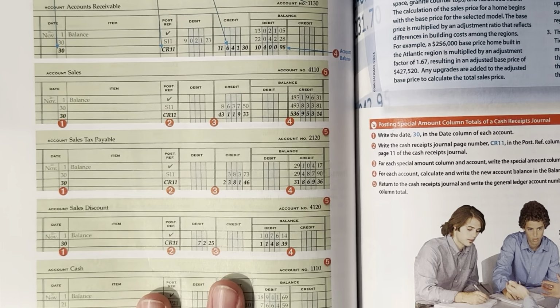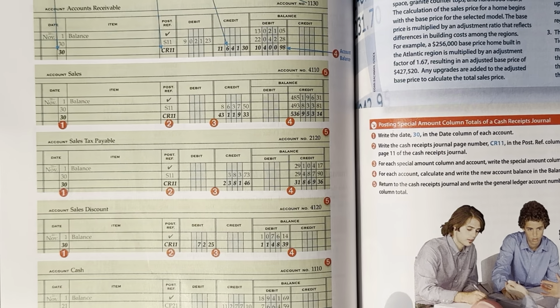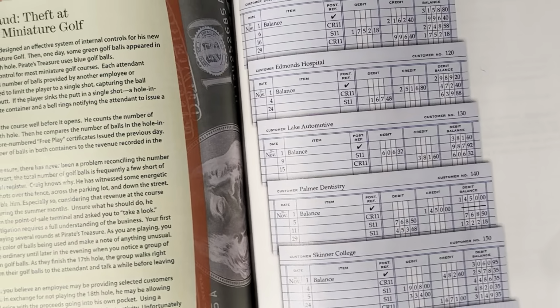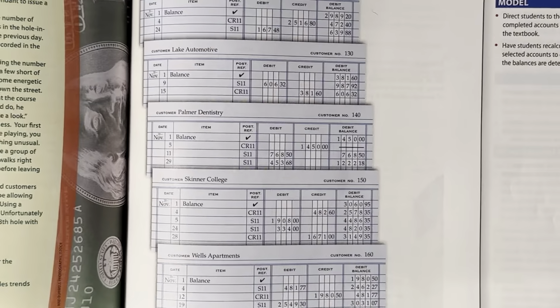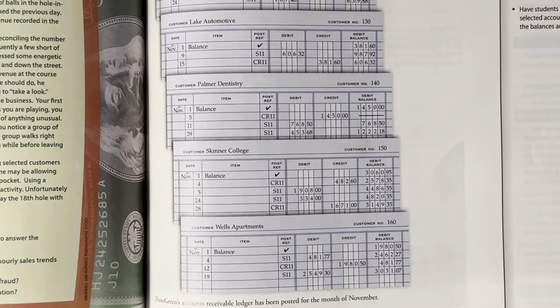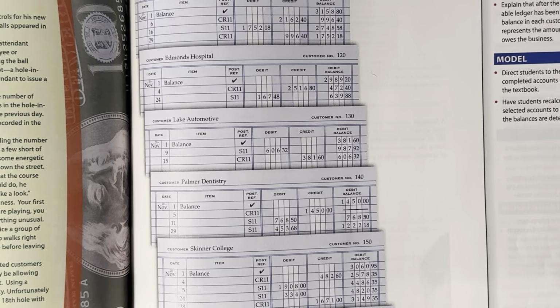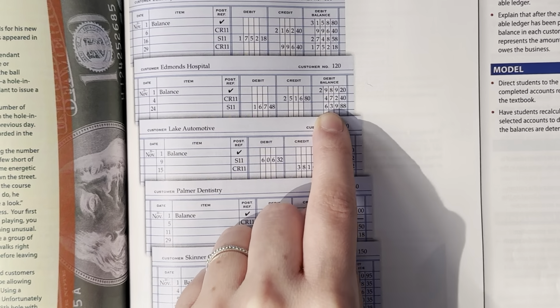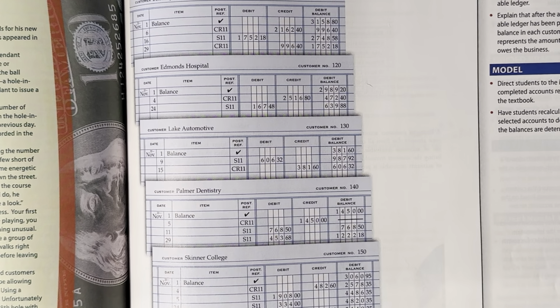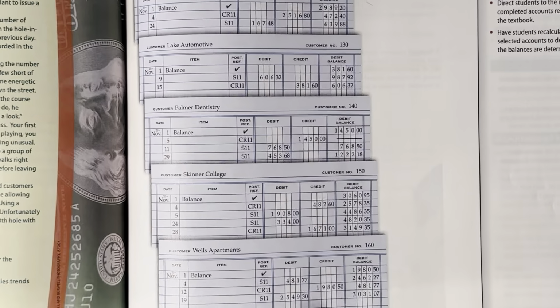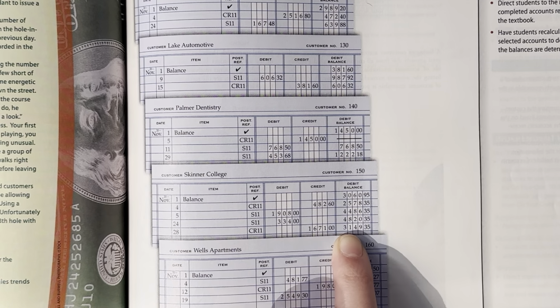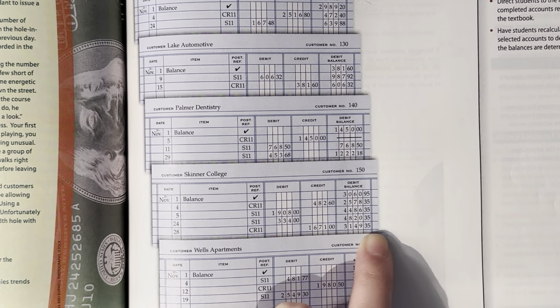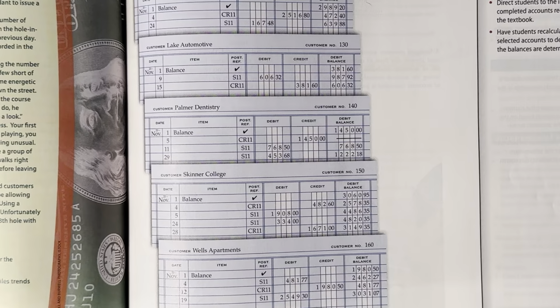So this is that general ledger postings. And on the next page, you can see the completed accounts receivable ledger once all of those are posting. So we can easily look at this and say, okay, Edmonds Hospital owes us $639.88. Easy. Skinner College owes us $3,149.53.